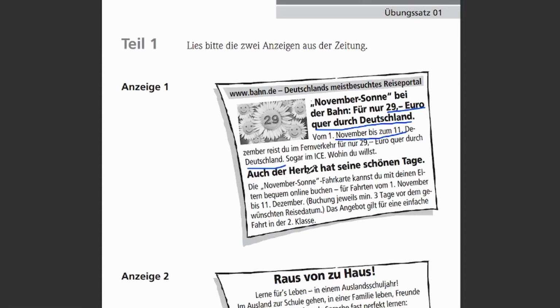Auch der Herbst hat seine Sonnentage. Die November-Sonnenfahrkarte kannst du mit deinen Eltern bequem online buchen. Für Fahrten vom 1. November bis 11. Dezember, buchen mindestens 3 Tage vor dem gewünschten Reisedatum. Das Angebot gilt für eine einfache Fahrt. Das Angebot gilt für eine einfache Fahrt in der 2.